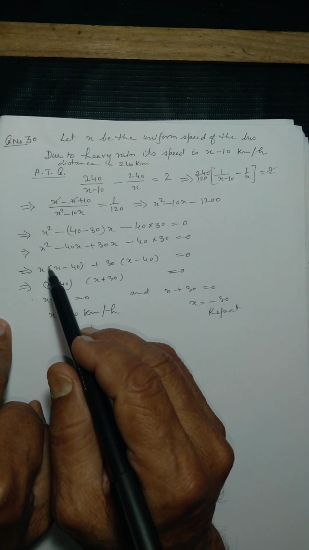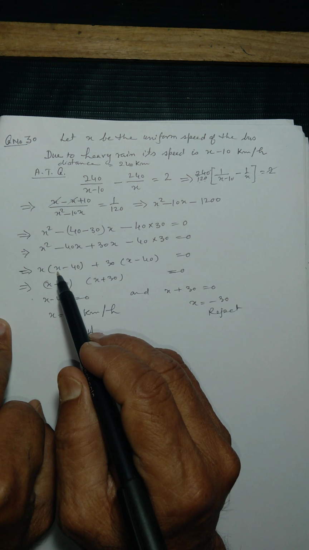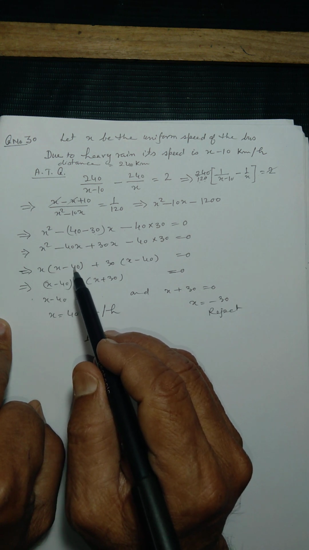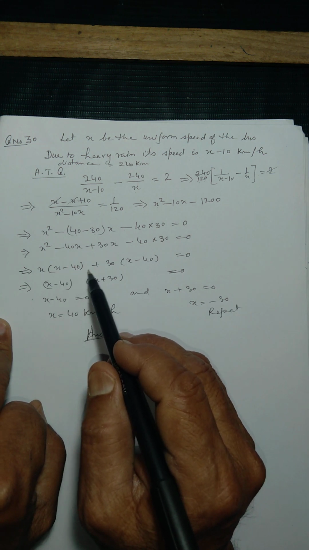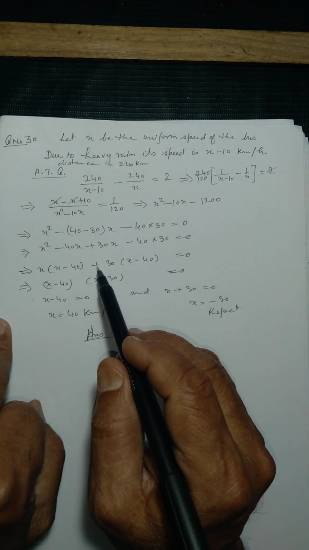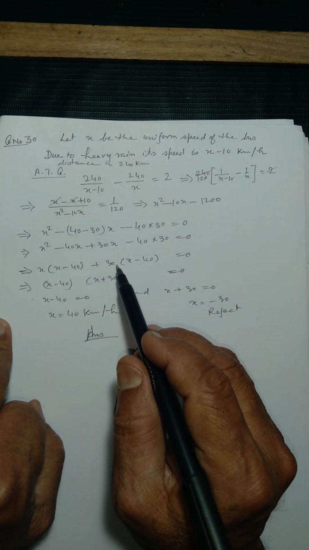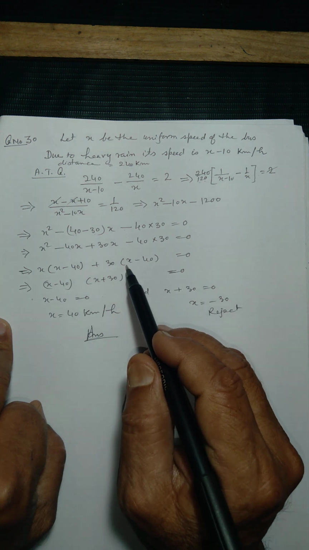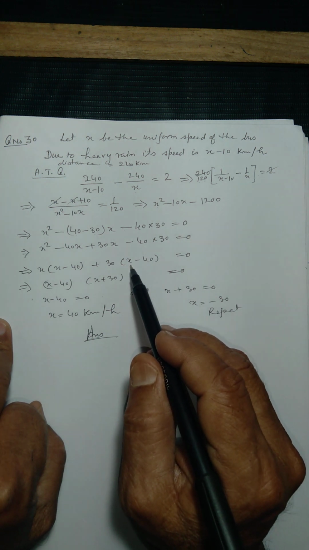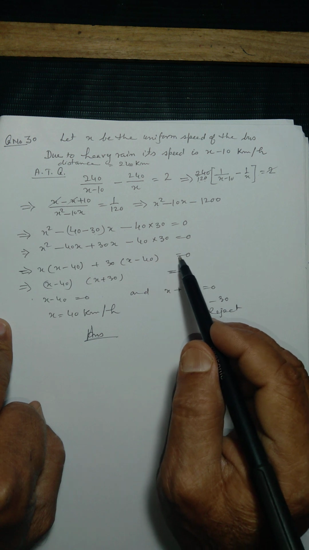Take out x common, so we are left with x into (x minus 40), bracket closed. From the third and fourth terms, take 30 common. So again here we have inside the bracket x minus 40, equal to 0.